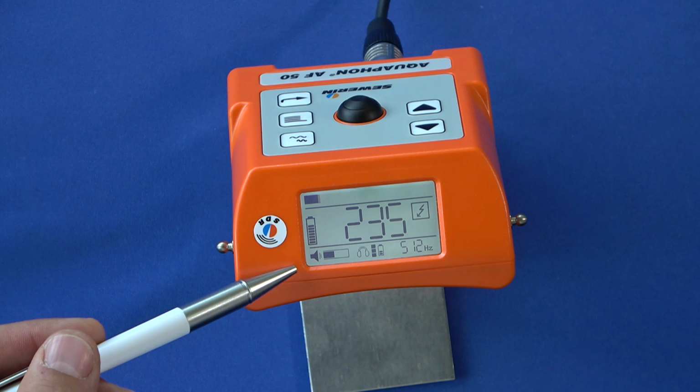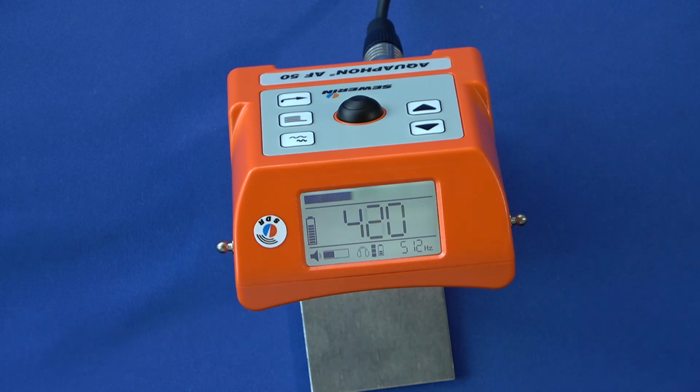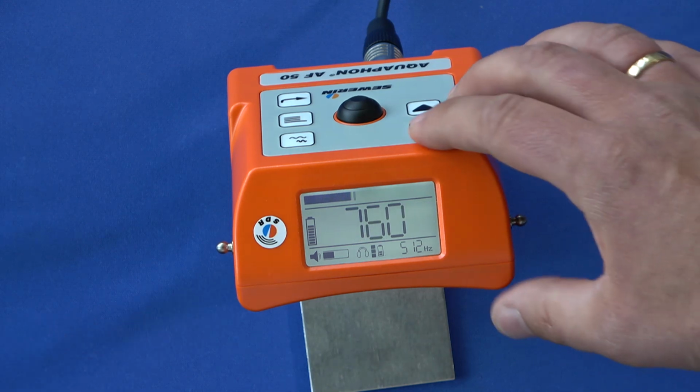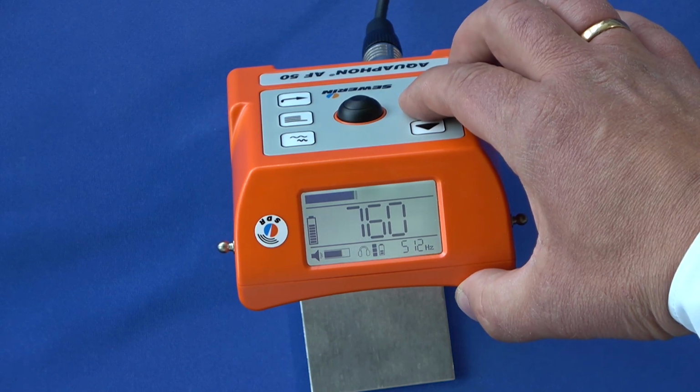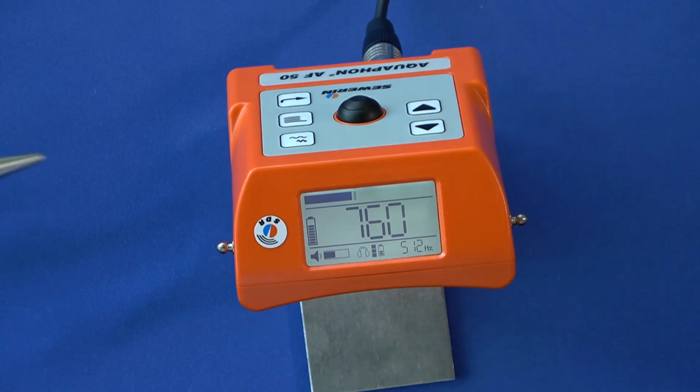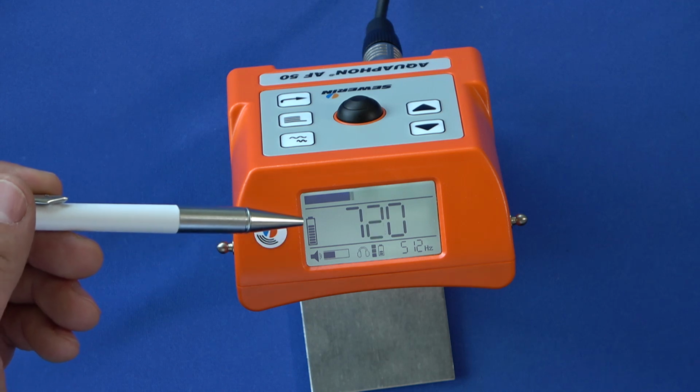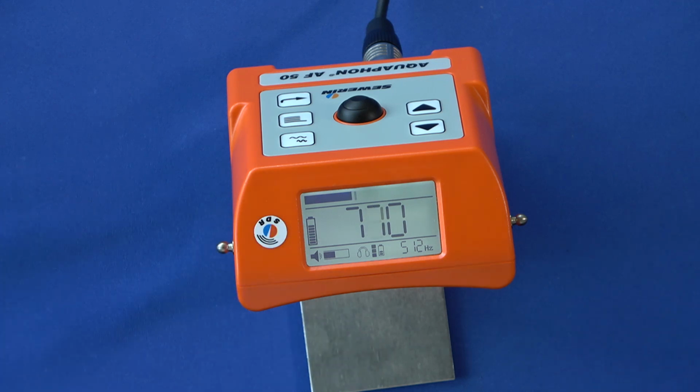The volume setting is shown in the lower left corner of the display. If necessary, adjust the volume using the arrow keys. In the middle left, you can see the battery status of the AQUAPHON AF50.